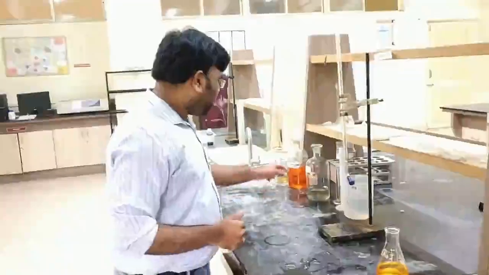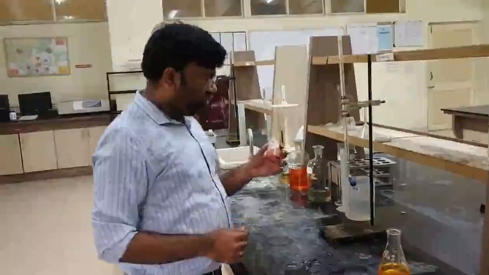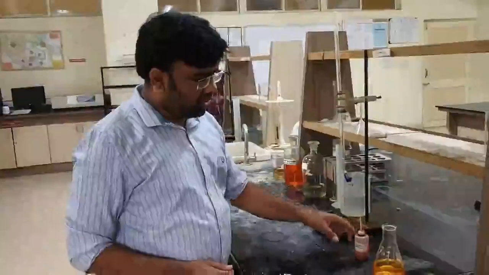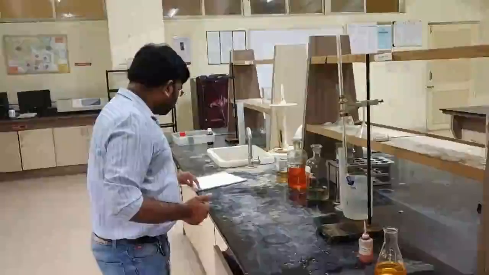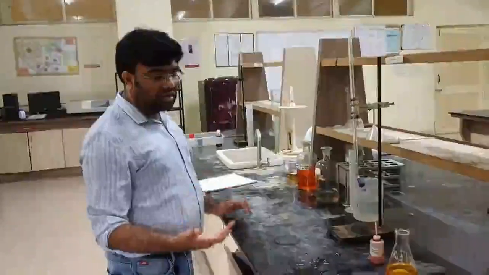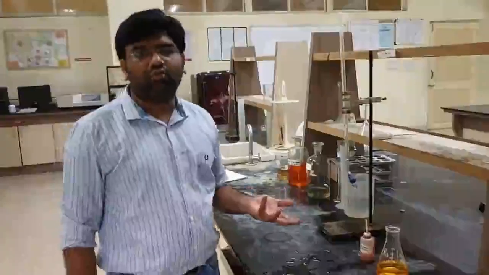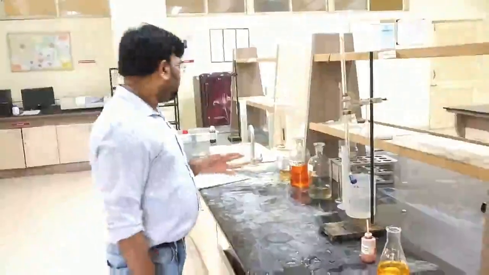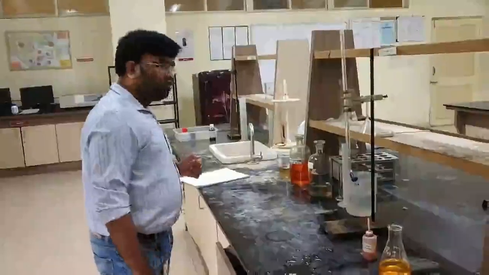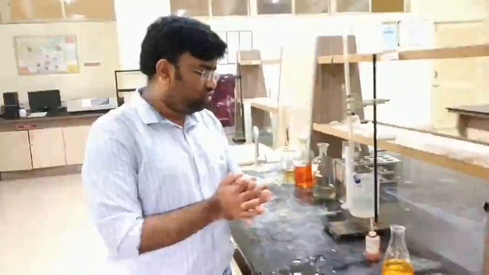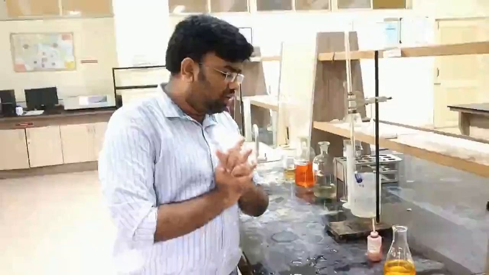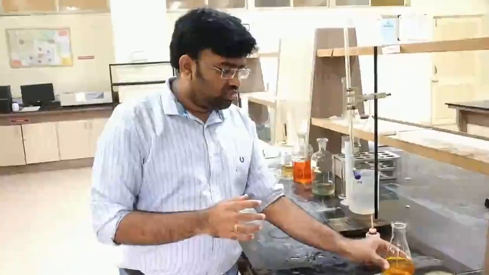When we start the titration, we are going to add the ferroin indicator here. When we add this ferroin indicator, you'll get a dark green color, and the end point of this titration is a stable brown color precipitate, right? So we are going to achieve that particular color. So we are going to wait till it gets cool.